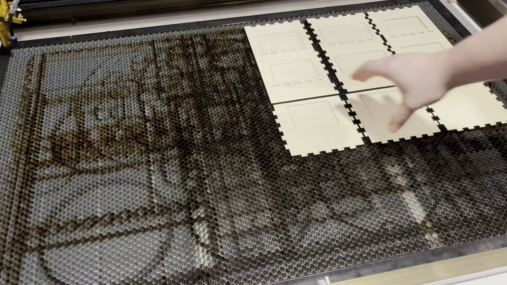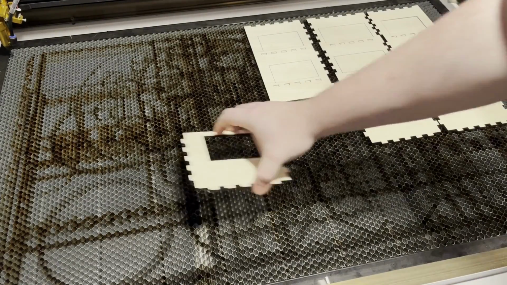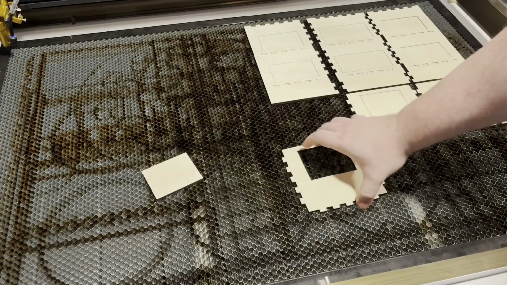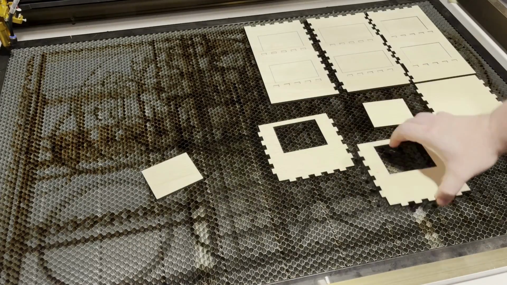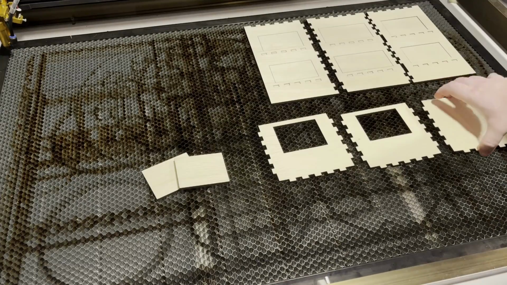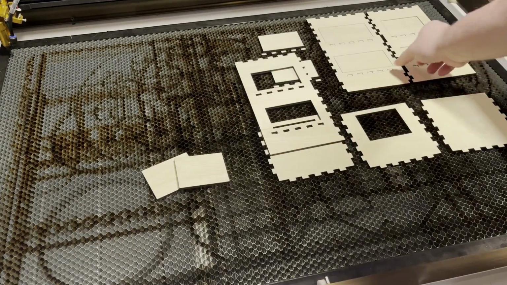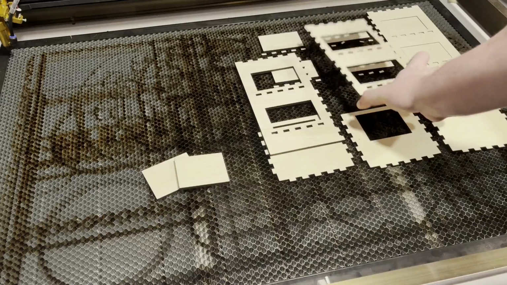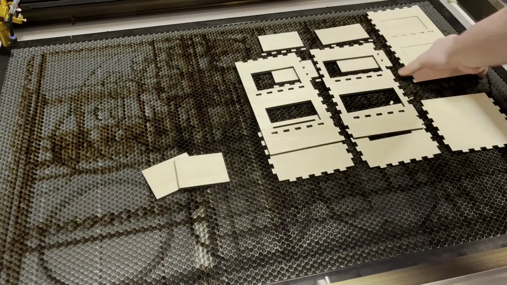I'm just going to go ahead and move this out of the way, and we have our cutouts. So this is our first platform, our second platform, our top, our first side, our back, and our second side.